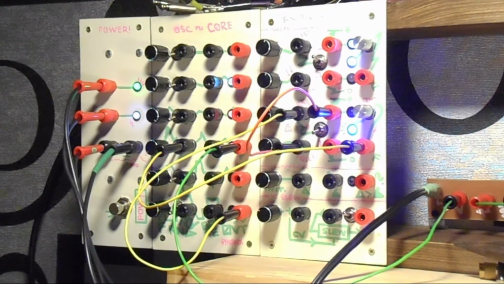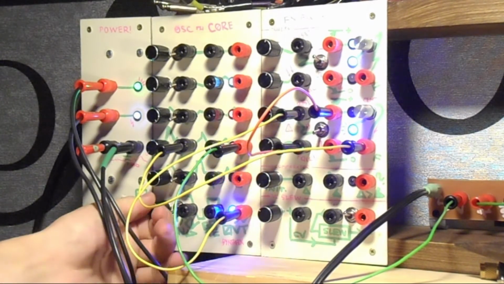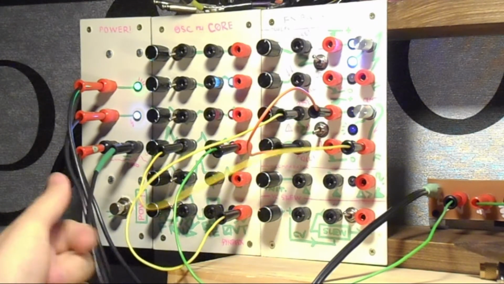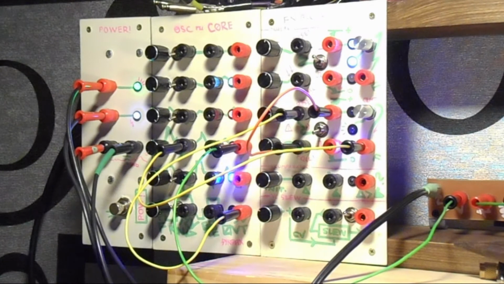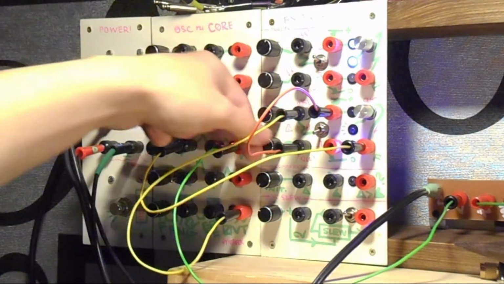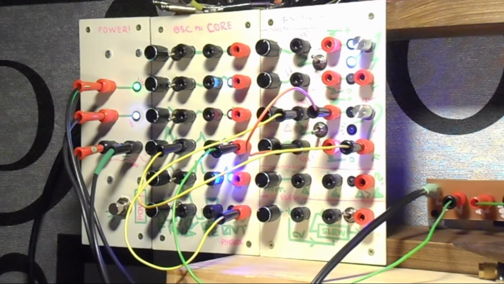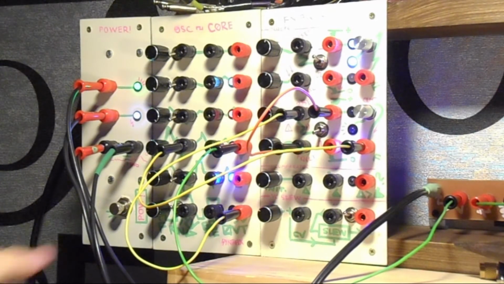So yeah, you see? Now it's kind of a thing controlled by this oscillator, and if we do not provide the gate signal here, you see, it doesn't operate or anything, it just falls down. Then when it is triggered again, it will jump back.